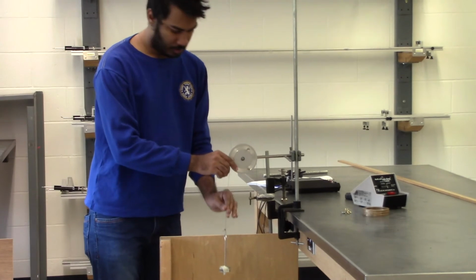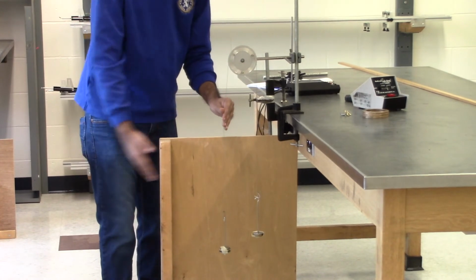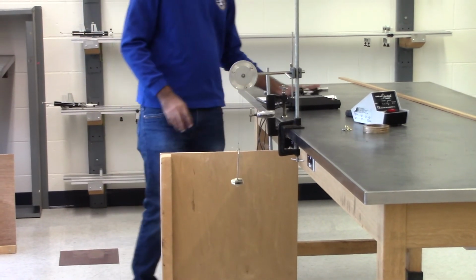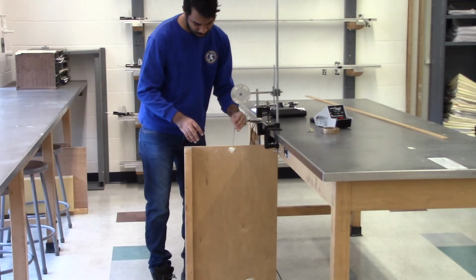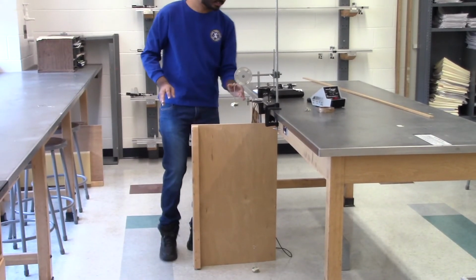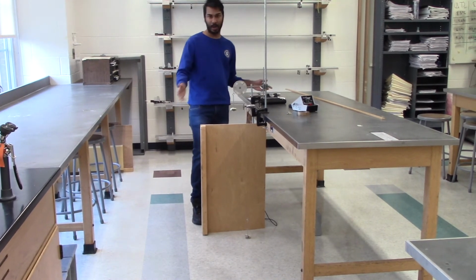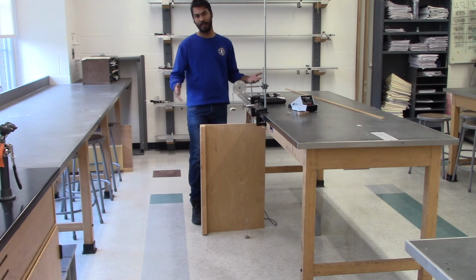Instead of a tube, now you'll need 2 mass hangers, with different masses in each mass hanger. For instance, if you take this one as M1 and this one as M2, in the first case you'll need M1 to be 105 grams and M2 to be 100 grams. In the second one, M1 should be 110 grams and M2 should be 100 grams, like that. You have to repeat 3 trials for each one.